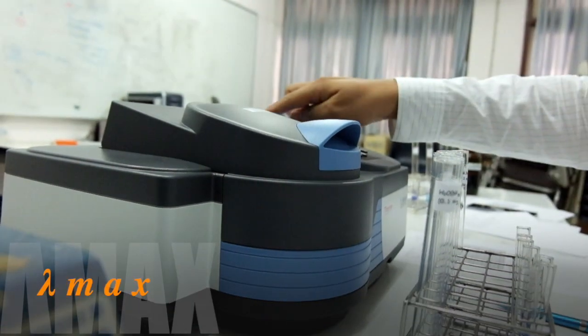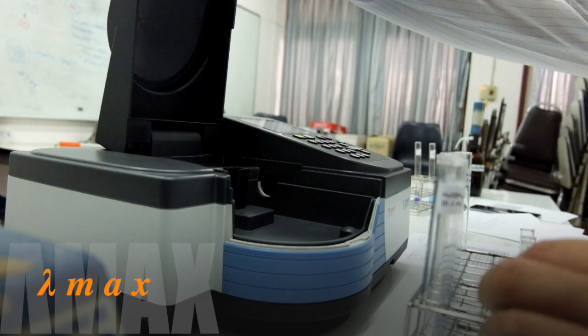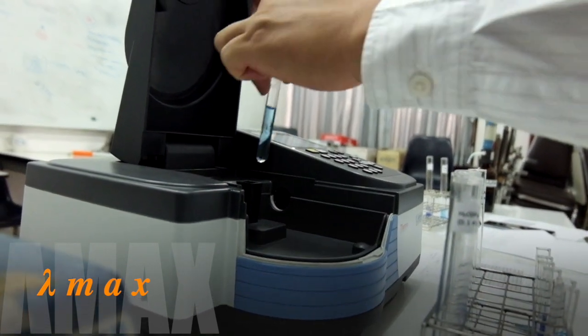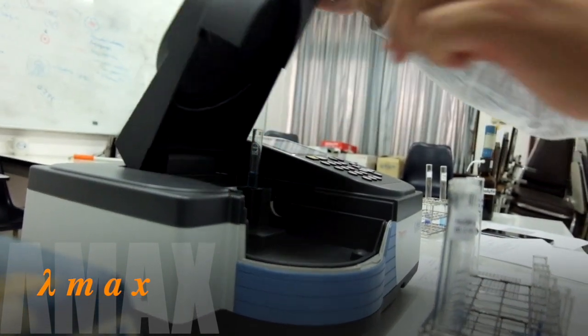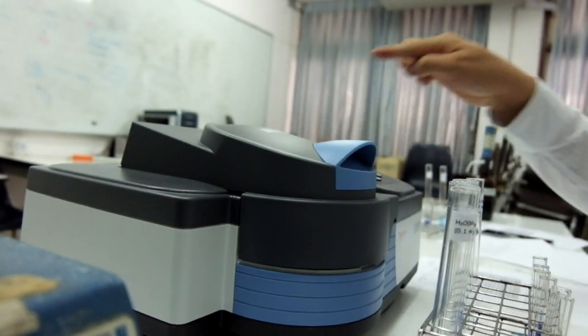Set 0 by using the blank. Once 0, replace the blank tube with the standard 2. Read the absorbance and record the value.